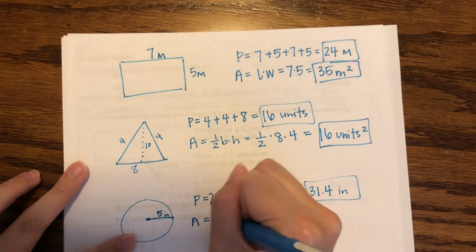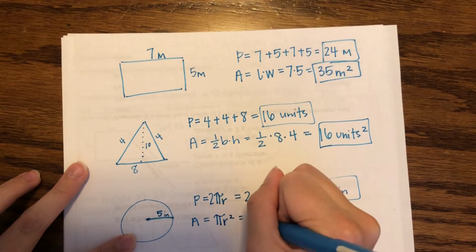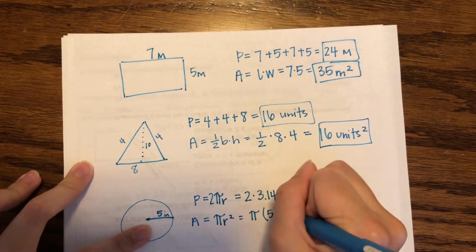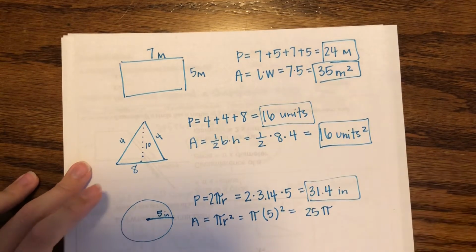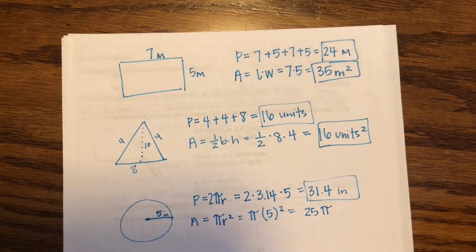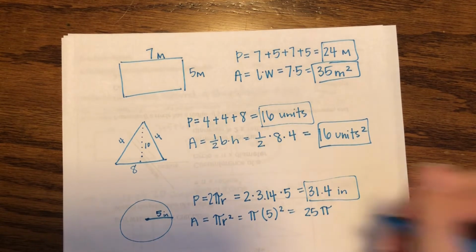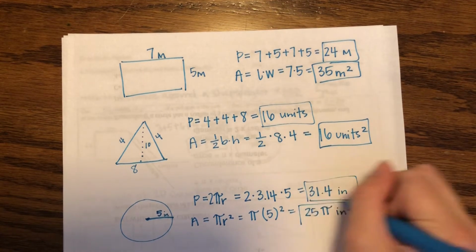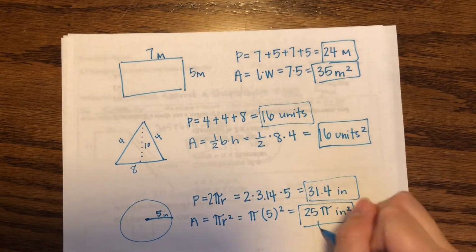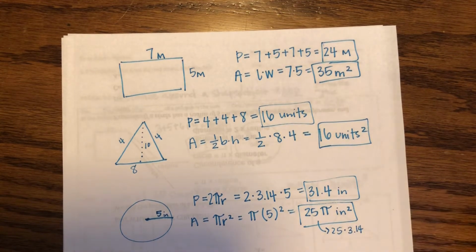Our area is going to be pi r squared, so then we're going to do pi times our radius of 5 squared, which equals 25 pi. We can simplify that more. I will be completely honest, I don't have a calculator next to me to get that exact value. So I'm going to leave it as 25 pi, but you could do 25 times 3.14 in the calculator and get the actual number.